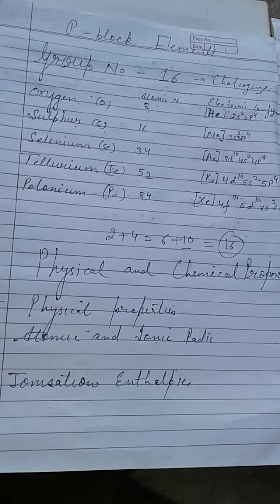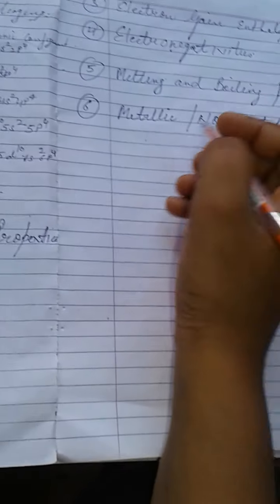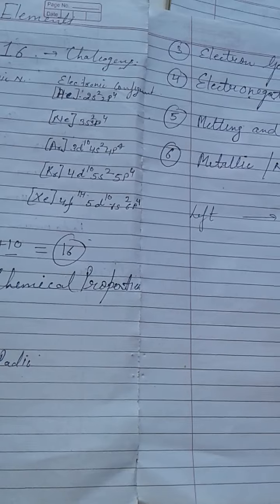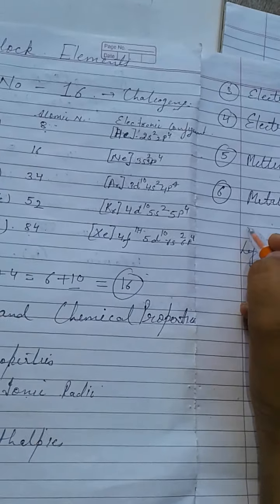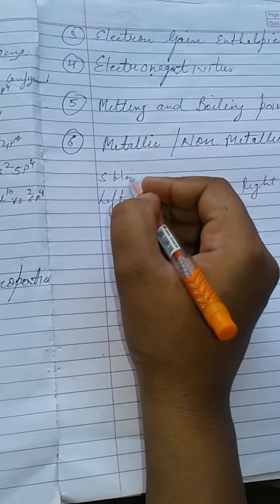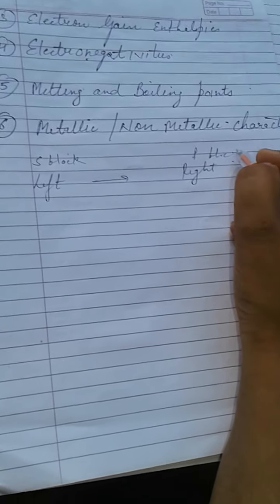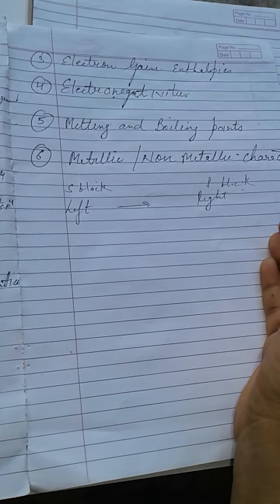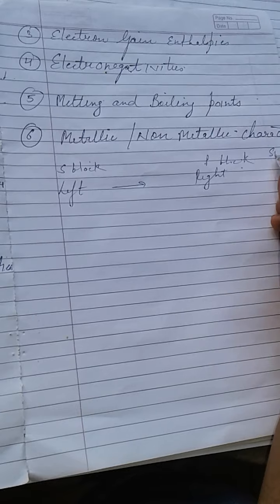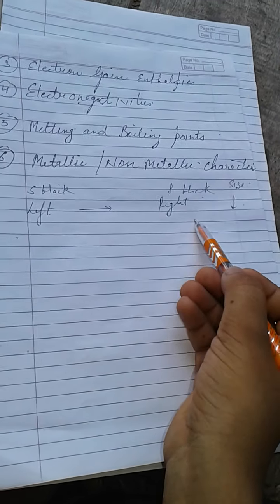We know that along a period, if we move from left to right, or from S block to P block, the size usually decreases as we move from left to right.